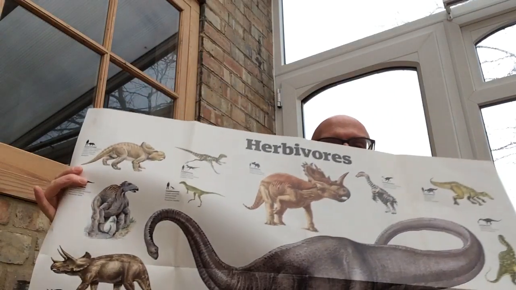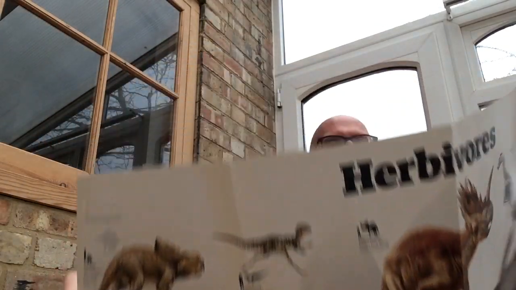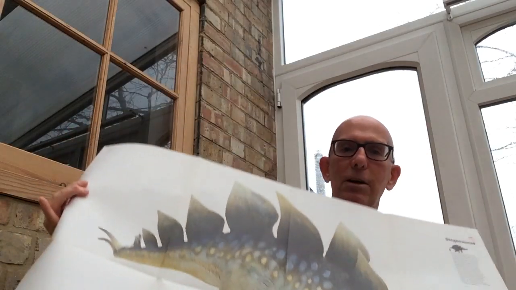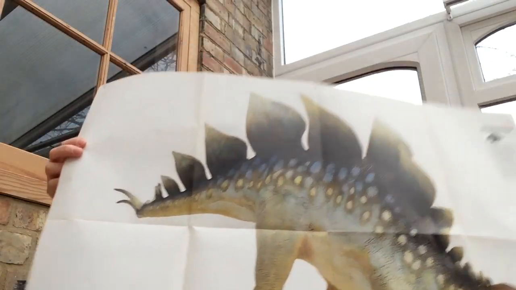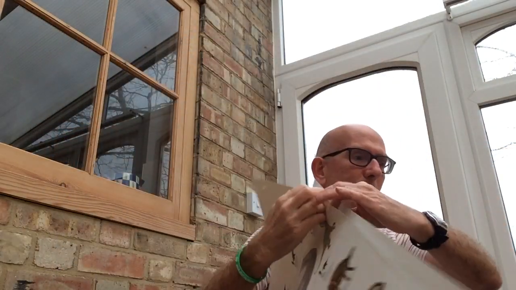Question 4: creatures that lived millions of years ago, beginning with the letter D. Of course, everyone should have got that. It's dinosaurs. And look, I've got a poster with a lot of different dinosaurs on it. Can you see that? So the answer for D was dinosaurs. And I think I've got a big stegosaurus. There you go, D for dinosaur.